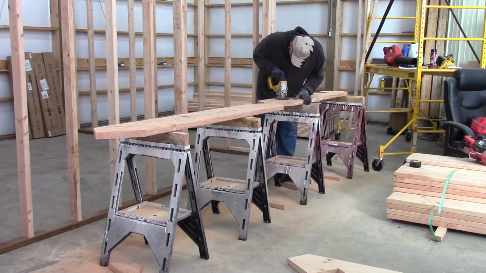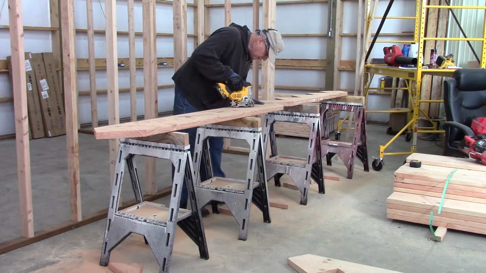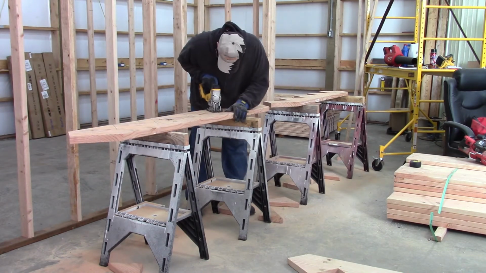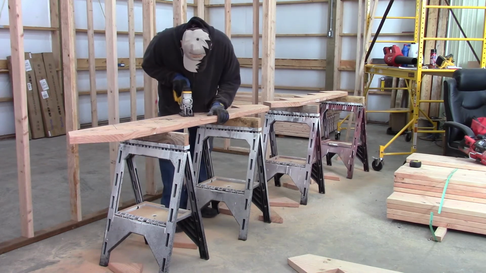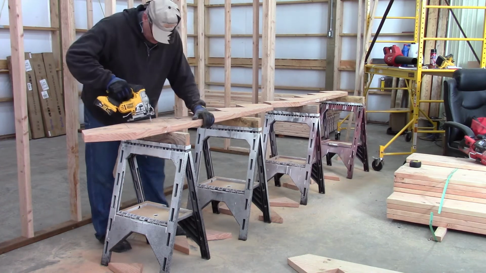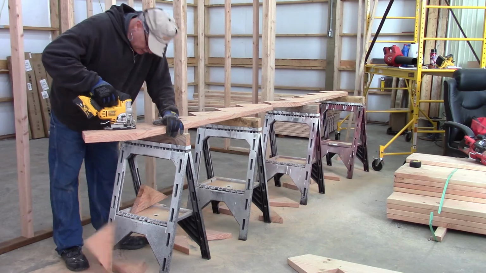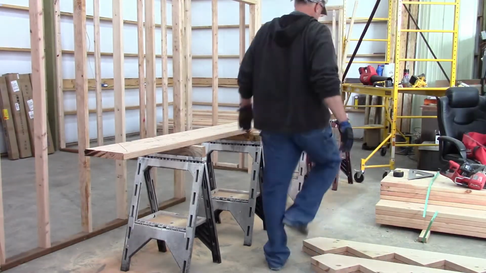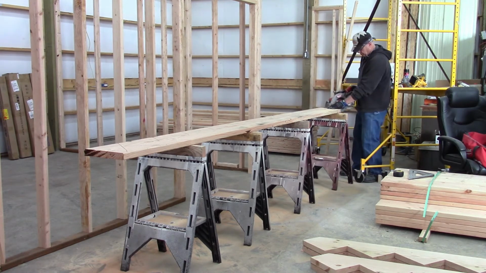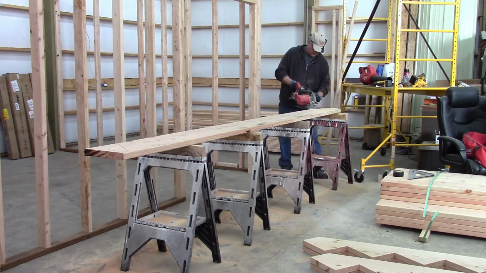There I am finishing with the jigsaw. There we go. And here we are on the last one, the third one. Same thing, same routine.